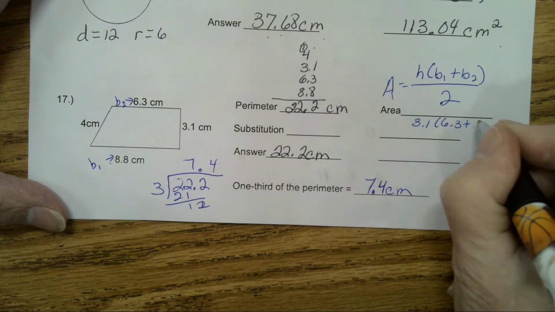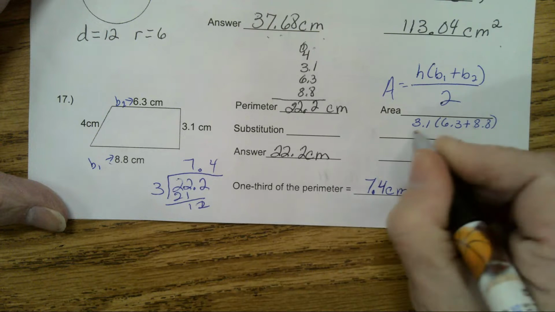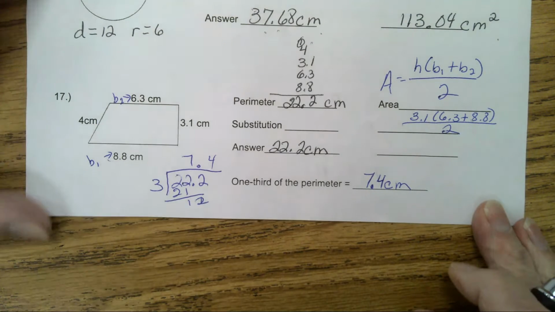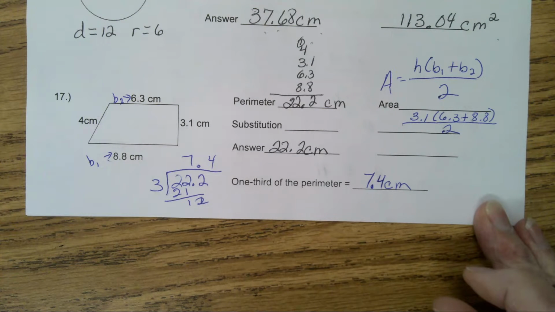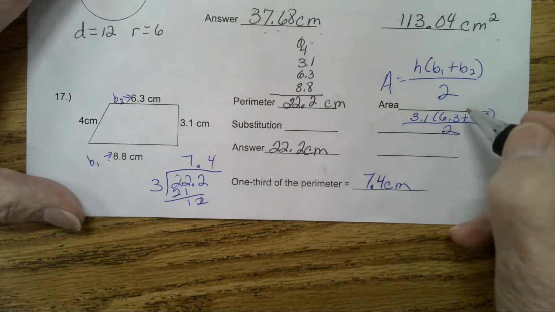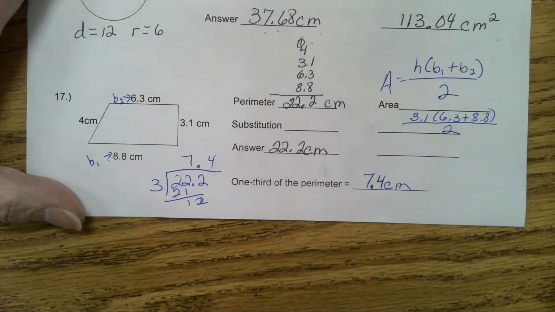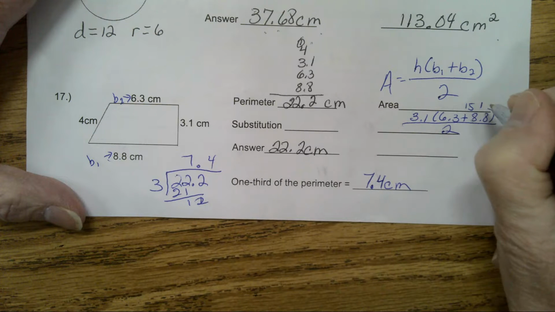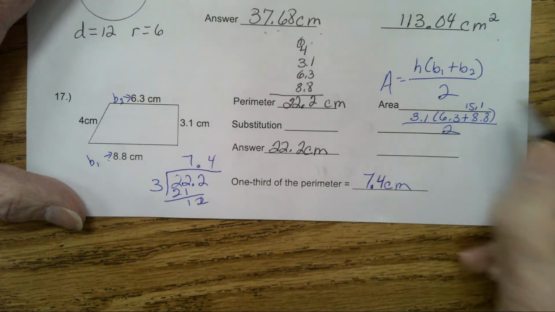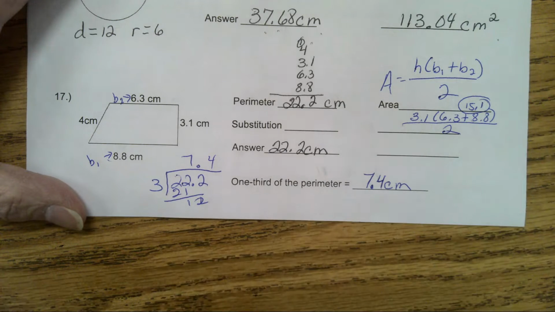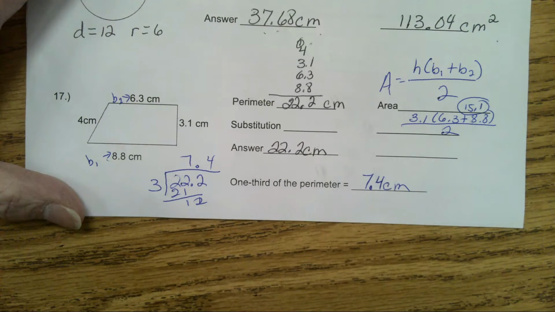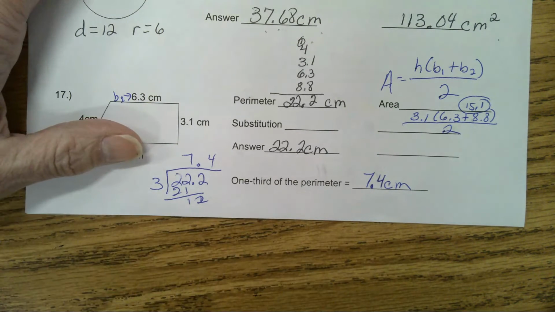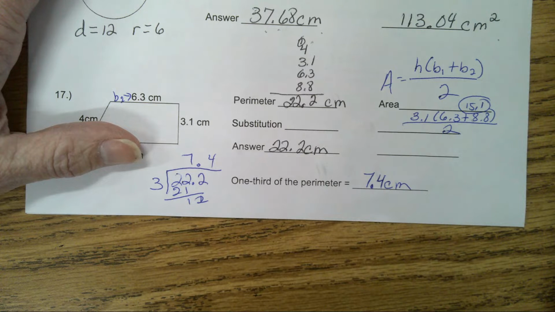Now, if you kids are using a calculator, it does not know order of operations or parentheses. So you can't just plug in and not do your adding, your parenthesis part, first. So here you're going to do your parenthesis part first. When you add these two together, you get 15 1/10. Is that what you have? So you're going to take 3 1/10 times 15 1/10 and then divide it by 2, and that will give you your answer. So I'm going to do that right now.